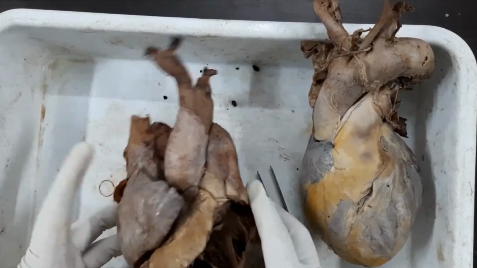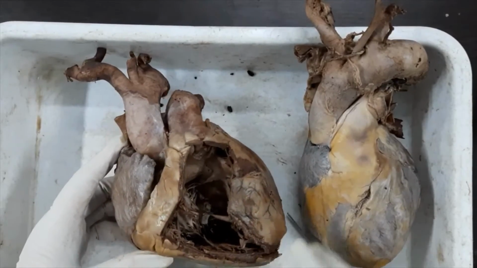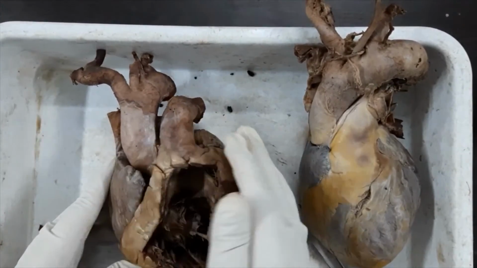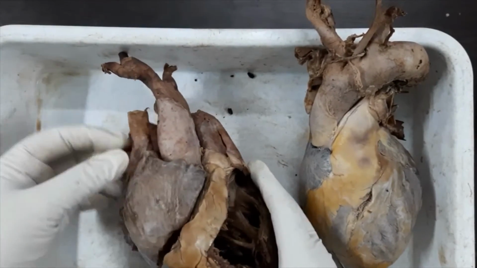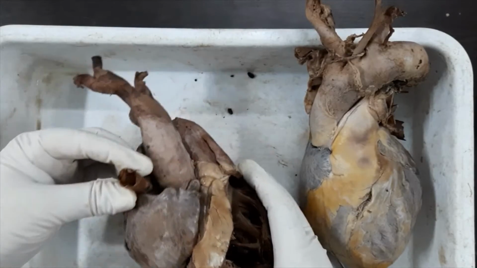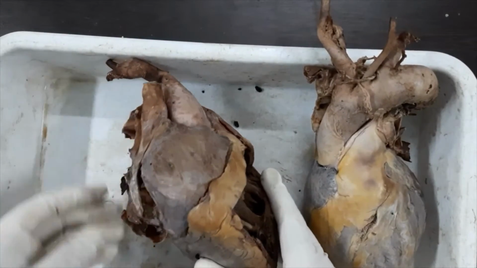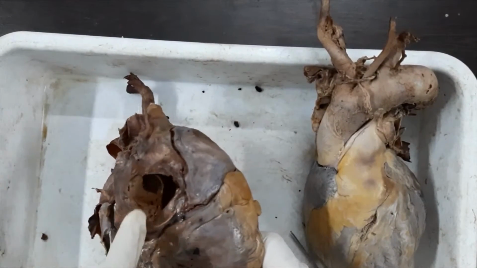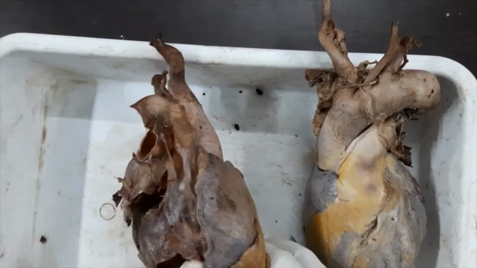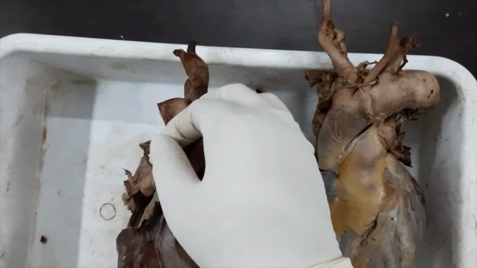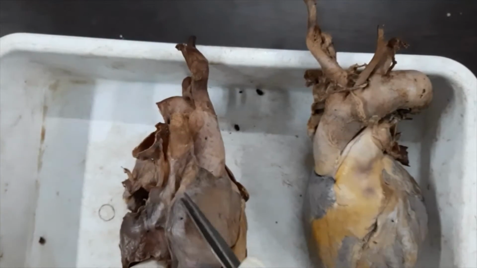Now we go to the right atrium. If I keep it in anatomical position, this heart will look like this. This is the sternocostal surface, which is quite large. This is the right atrium, where the superior vena cava is opening. See this superior vena cava opening into the right atrium, and this is a large, abnormally large orifice for the inferior vena cava. So this is the superior vena cava, and this is the inferior.